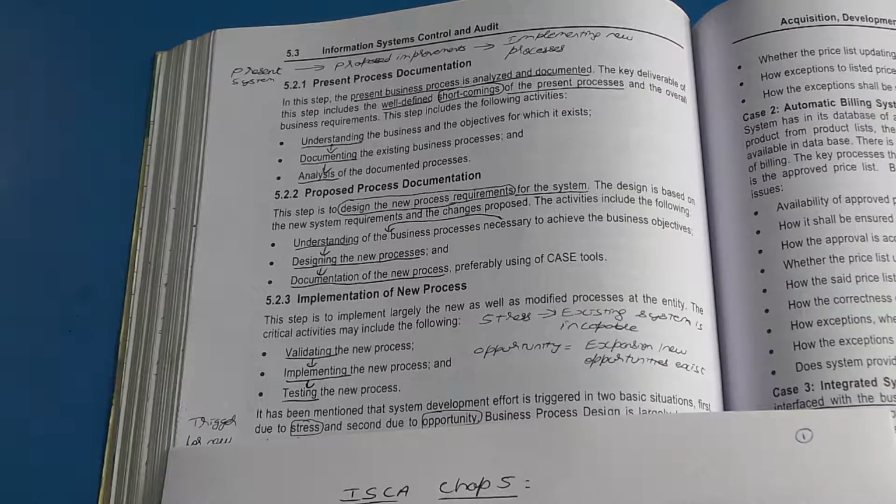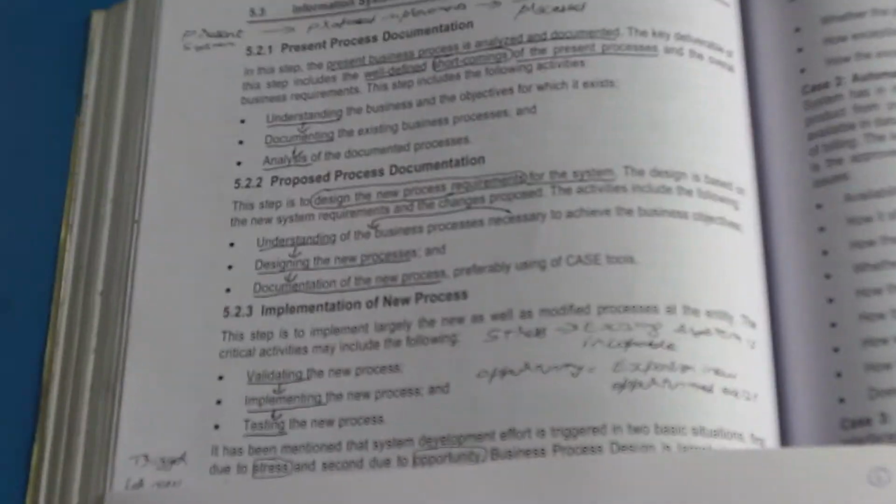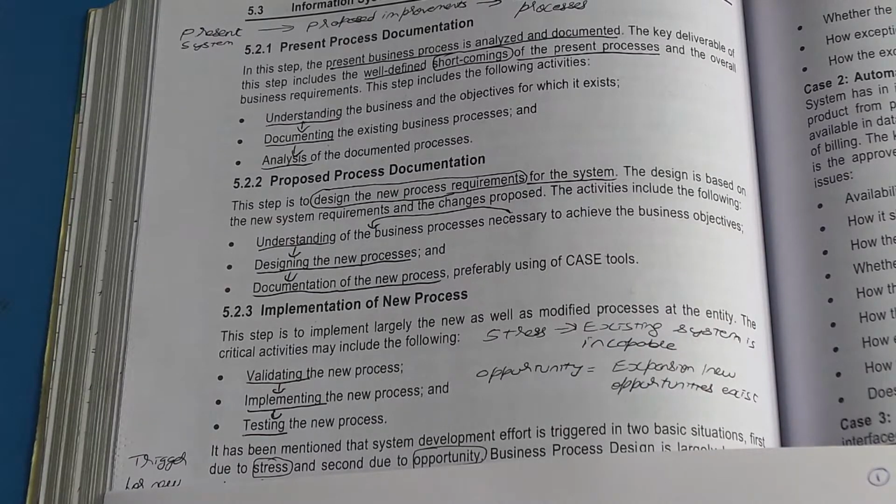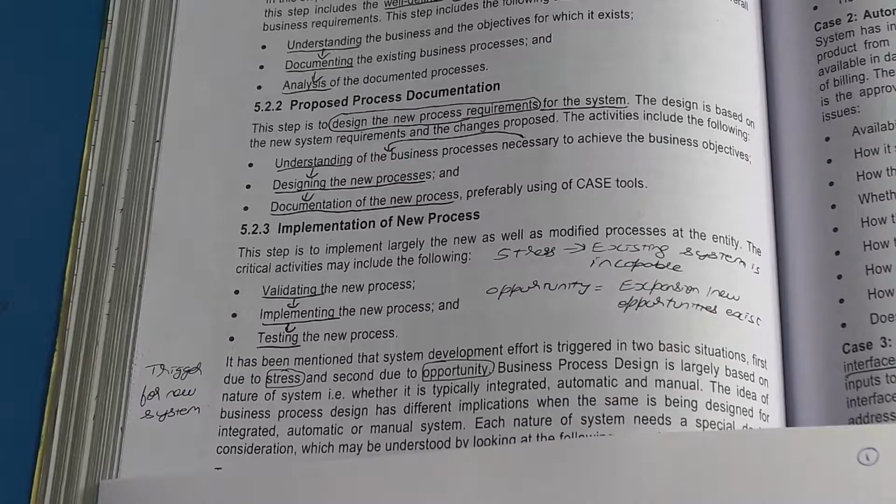And the next one is the proposed process documentation. That is, once we identify the flaws in the current system, we propose a newer system to correct the flaws of the existing system. And that is what is being talked about in this paragraph here. And once we are okay with the design of the proposed process, we finally implement the new process and also test it before we roll it out completely.